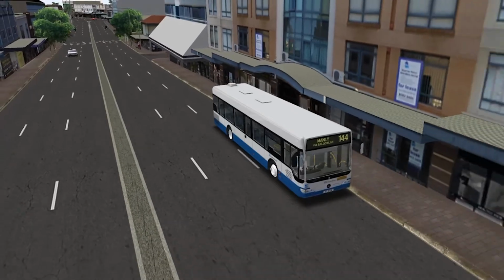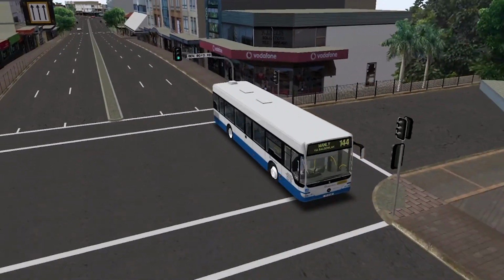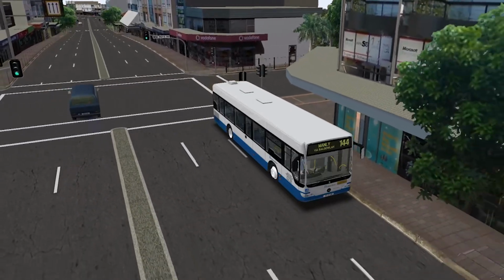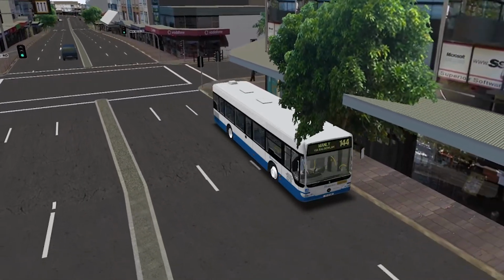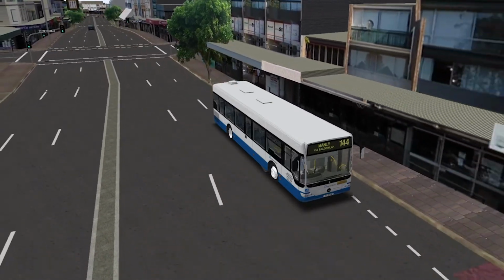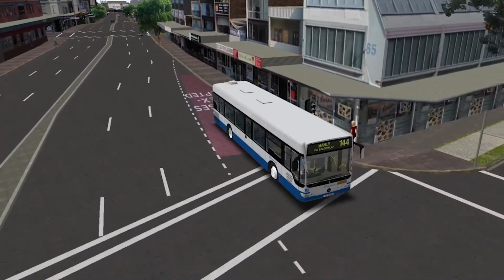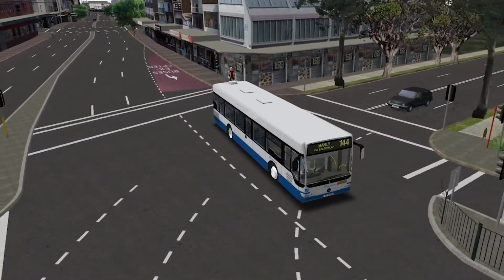There's been various proposals over the years to extend lines to the Northern Beaches, but they've never really happened. So the closest train experience that you'll get would be using the North Shore line and then connecting to buses elsewhere.